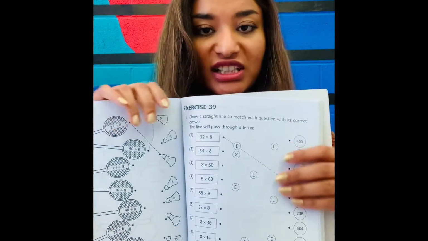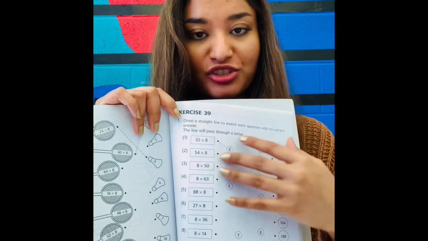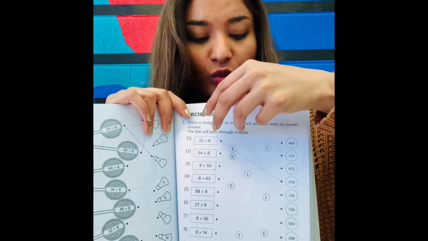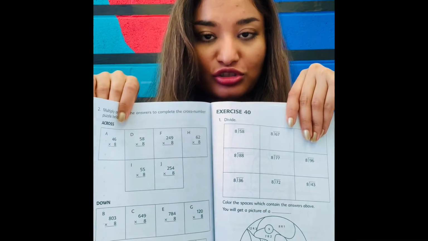So you're looking at exercise 39, which is page 113 and 114. I'll do one question from here and one from this page to help you get started, okay? So let's go ahead.